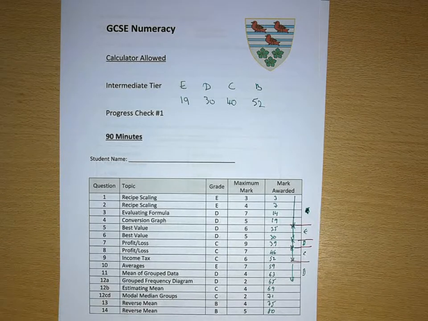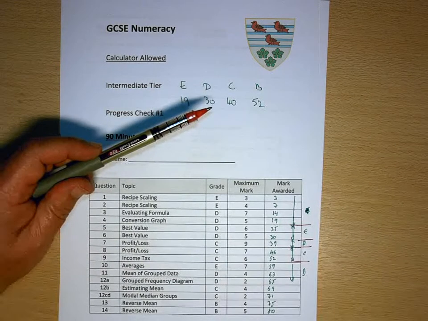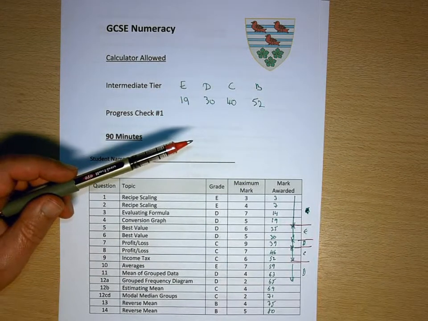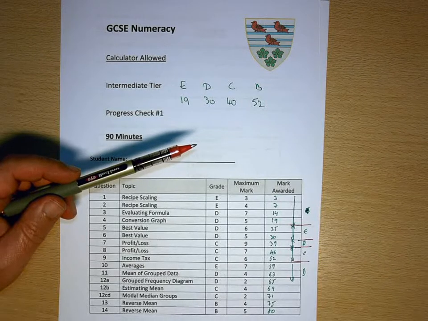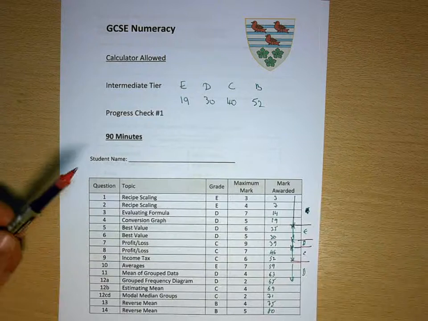In this video clip, we're going to work through the solutions to the first progress check that we've done this year. The grade boundaries that we're going to use are the same boundaries that we'll try to apply all the time, which are the ones matching the GCSE numeracy papers from the summer of 2018. So you're looking mentally to be pushing for half marks, 40 out of 80, in order to get those level 2 qualifications of a grade C or a grade B.